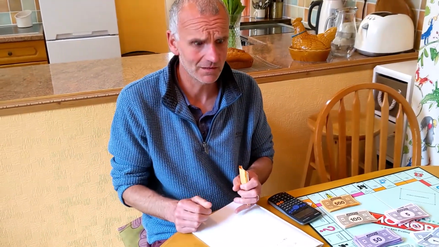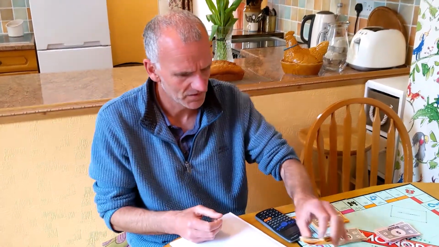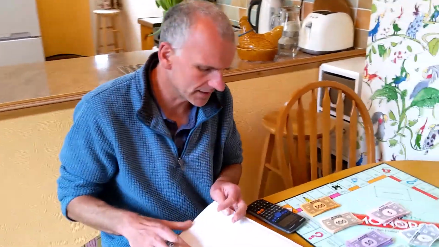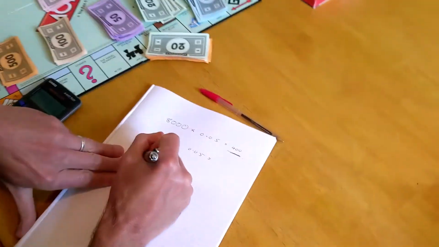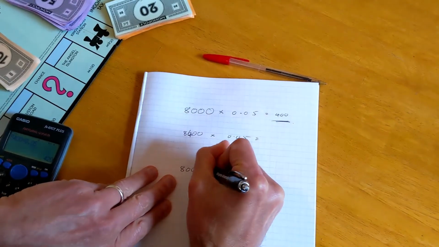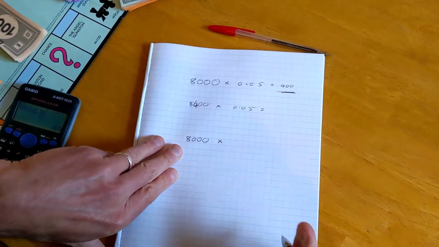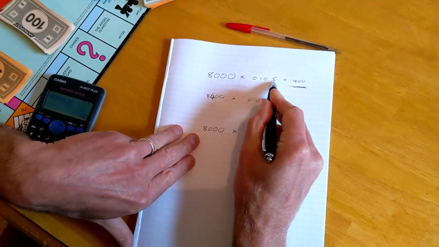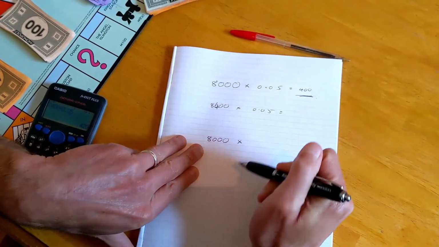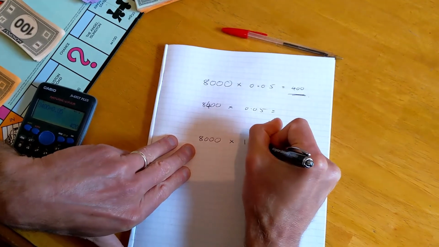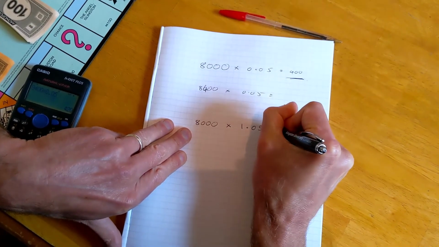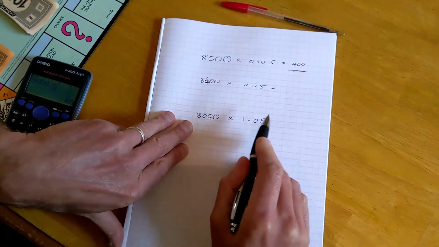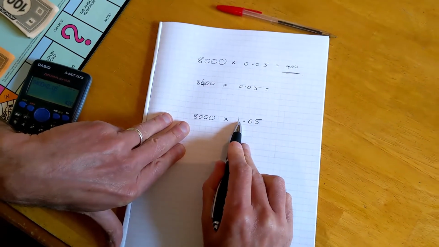Right, let's have a look at a shorter way of doing that, because otherwise it's going to take a while, isn't it? So come and have a look at this. Let's think about my original investment, 8,000. Now, working out 5% is fine, but think about this for a moment. Why am I going to multiply it by 1.05?